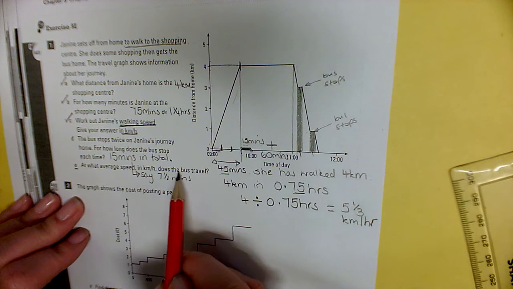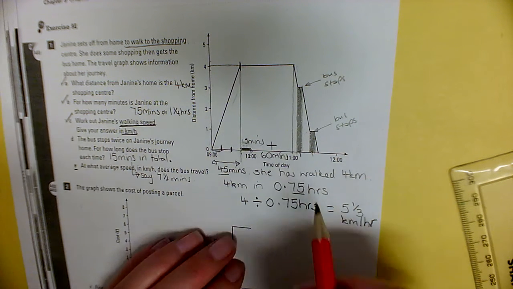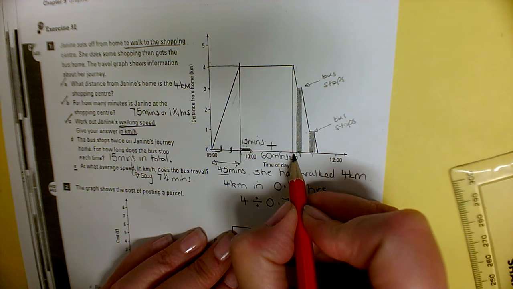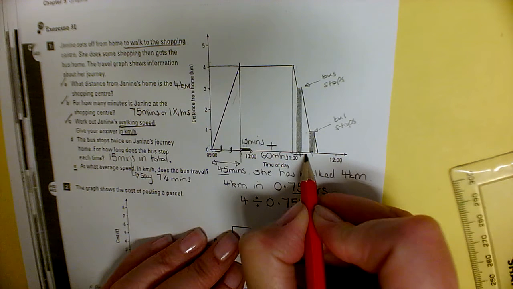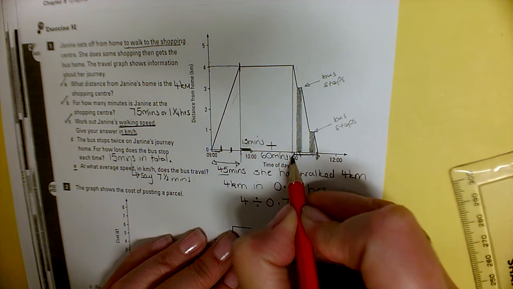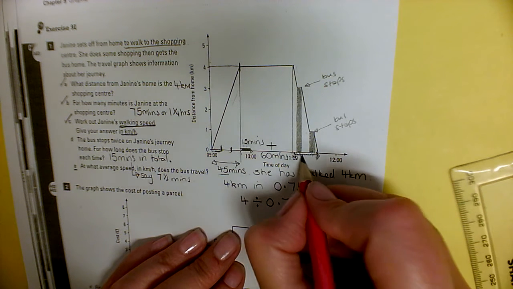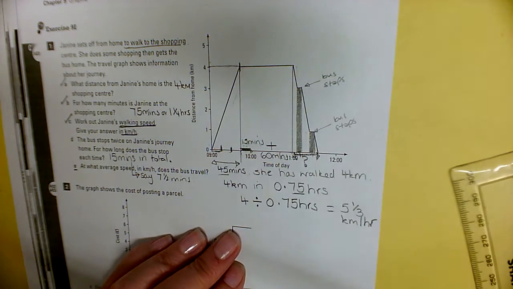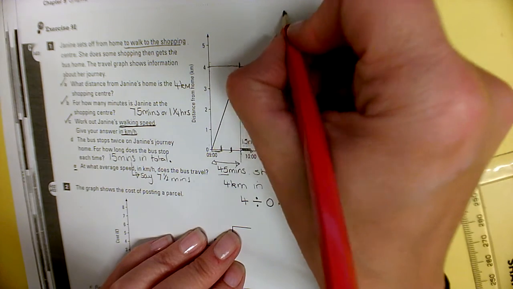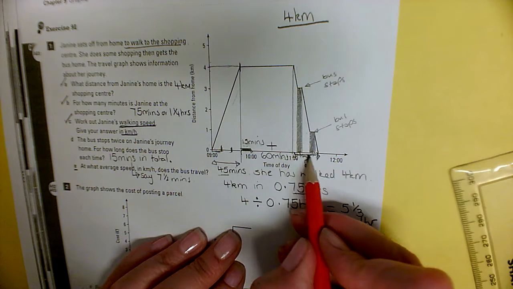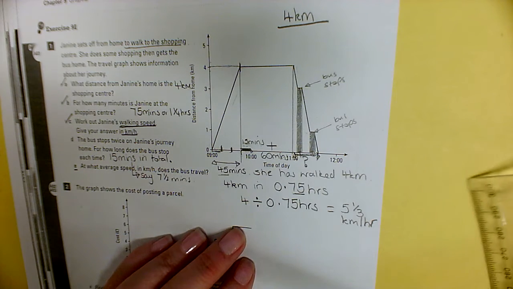And then we need to know, and hopefully you can still see that, but look on your sheets, question E, at what average speed in kilometres per hour does the bus travel? So what we need to do there is we need to look at the time that it's taken between here and here for the bus. And how many minutes is that? And then the distance it's travelled, it's still that 4 kilometres. So it's going to be something like 4 kilometres divided by how long it's taken.